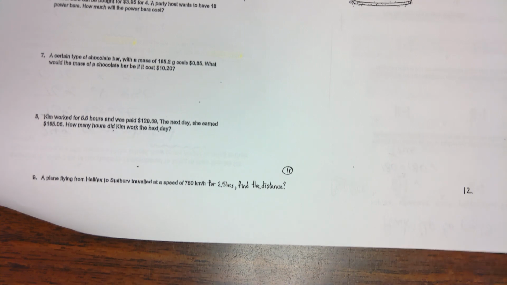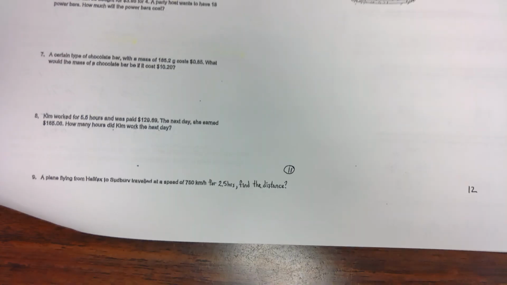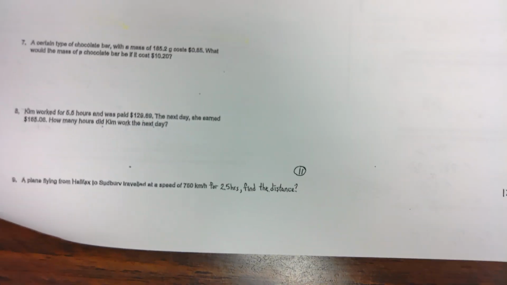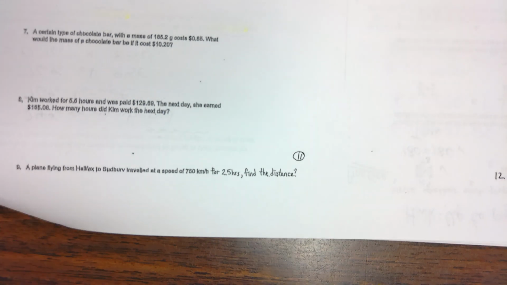So I want to take up number 9 and the challenge question here on page 12. Number 9 here: a plane flying from Halifax to Sudbury traveled at a speed of 750 kilometers per hour for 2.5 hours. Find the distance that it traveled.